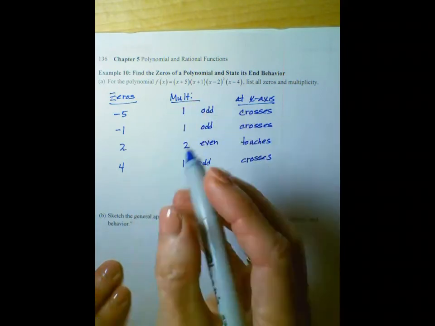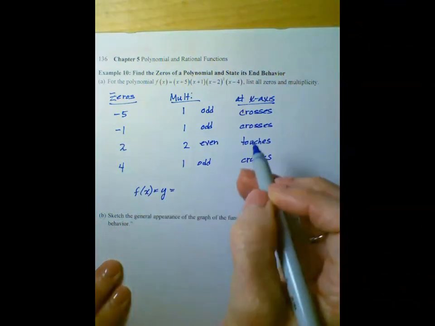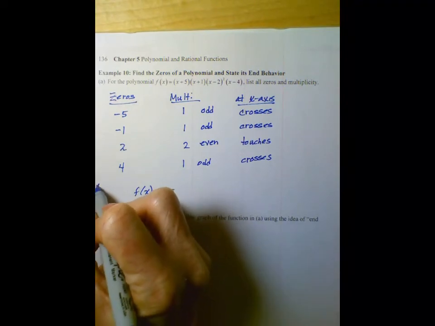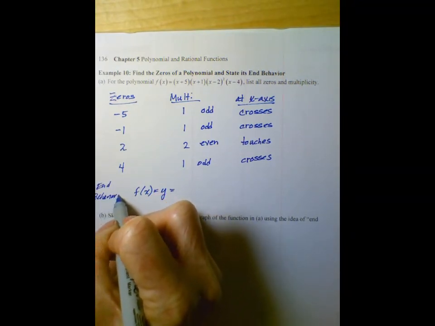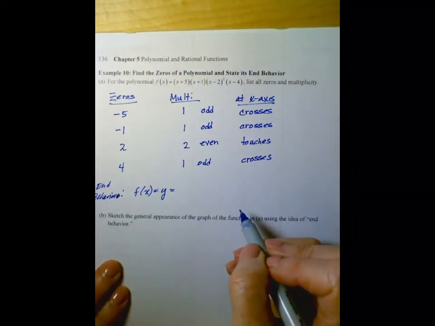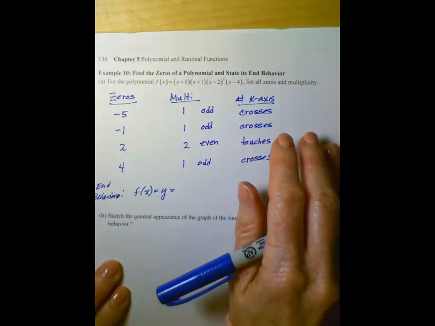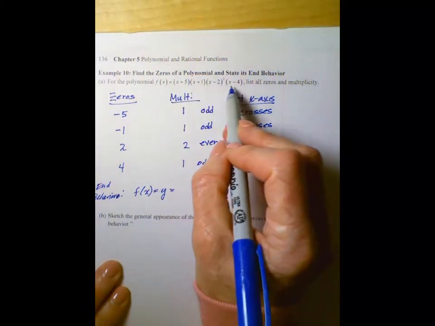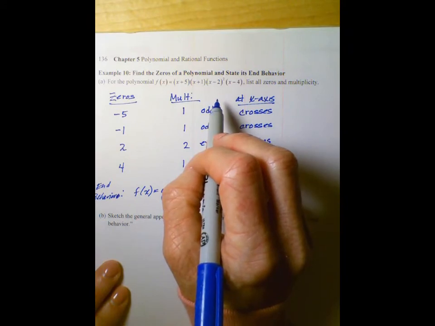Okay, so our f of x, which we can also call y, would be equal to... this is the end behavior. The end behavior is going to be like the first term in that polynomial if we expanded it out, the leading term. So if we expanded this out, what would it be? What would the leading coefficient be?